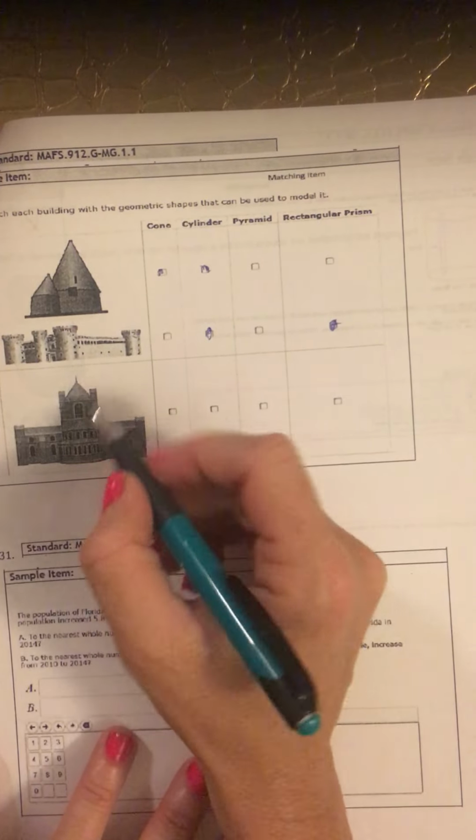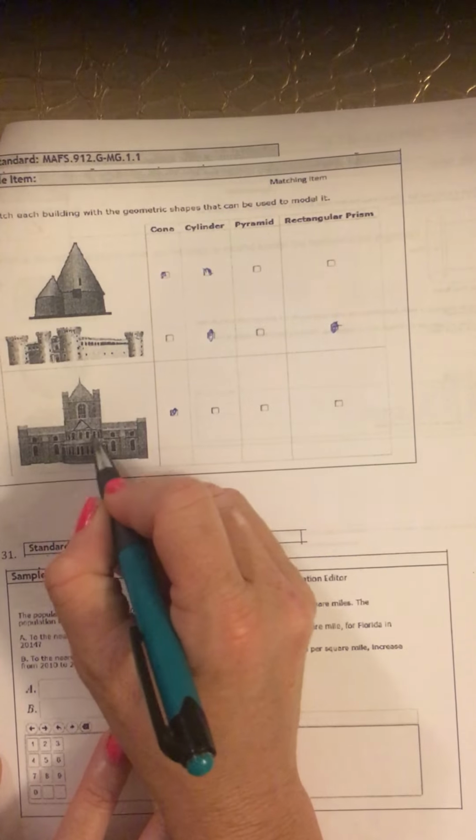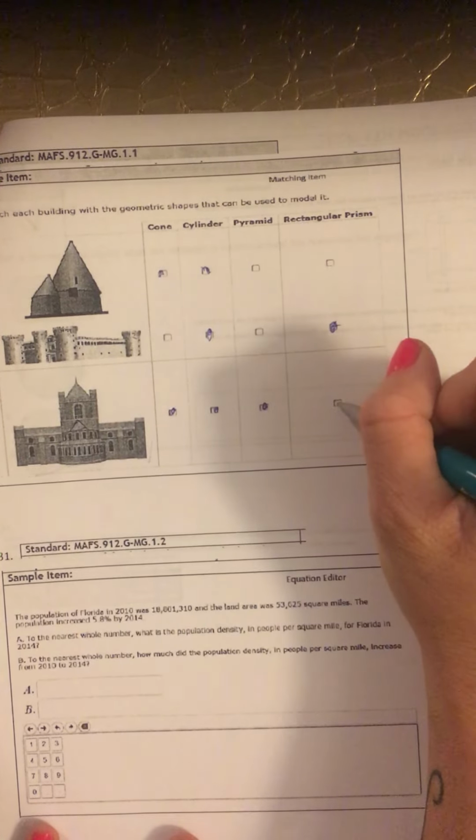Now, last but not least, you have this one. This one here is tough to see. On your actual test, it'll be a lot clearer to read. But this right here is actually a cone. There's a cylinder. I believe that's a cylinder too. The pyramid is at the top. That looks like a square pyramid with triangular faces. That's what makes it a pyramid, which you guys know. And then, of course, the castle is actually a rectangular prism, the main meat of it. And I think we got some rectangular prisms here too. So that's all of them.